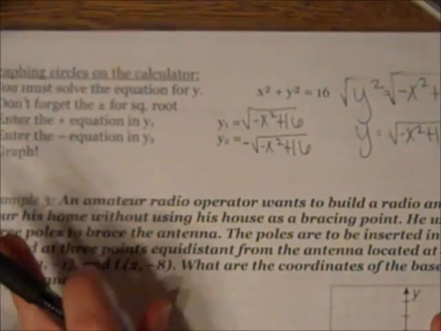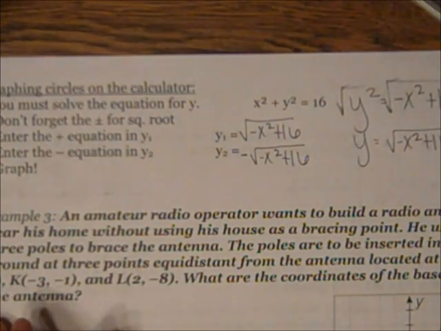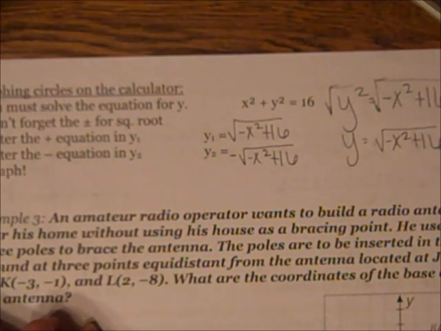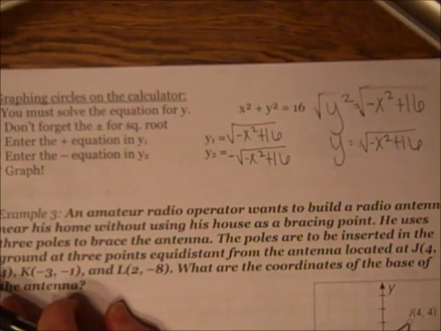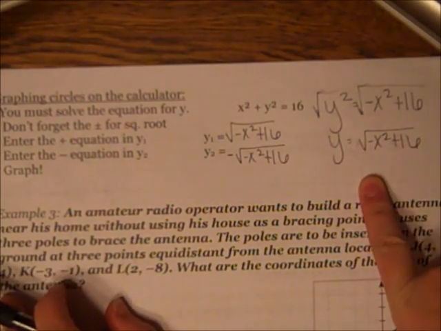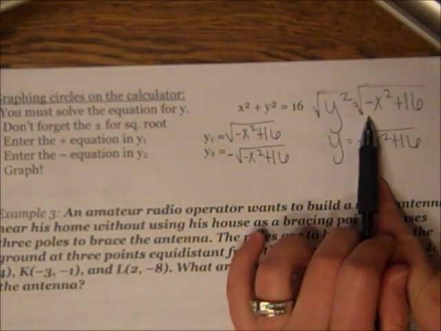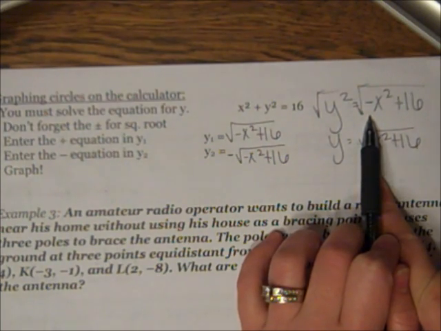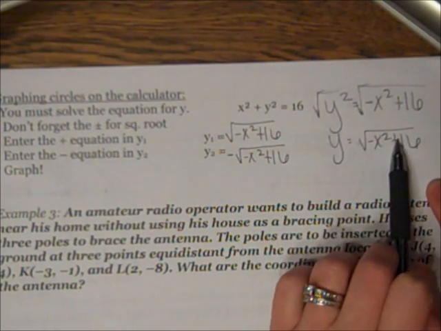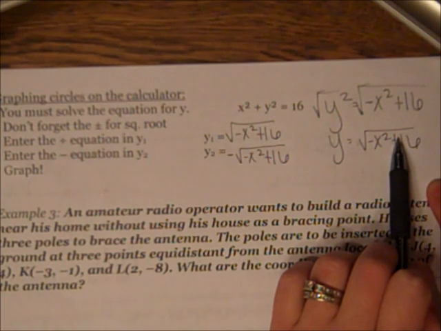Okay, we can talk about how to graph circles on the calculator in class tomorrow, but basically if you want to put this in your calculator, you have to solve it for y. So here you can see me solving the equation for y. Move x to the other side so it becomes negative, and then take the square root of everything to get rid of the y squared.